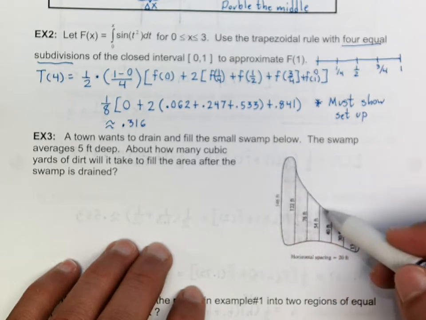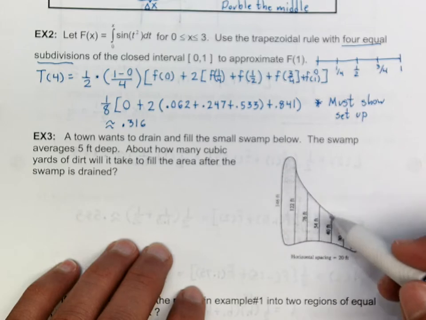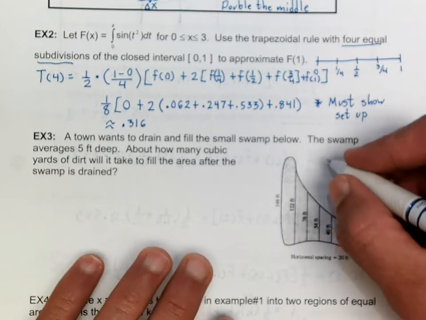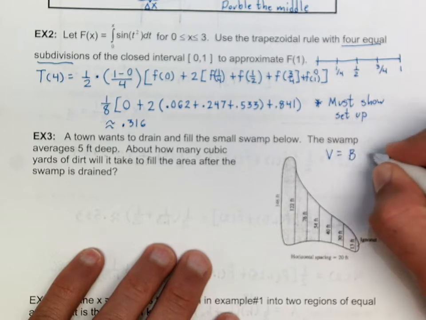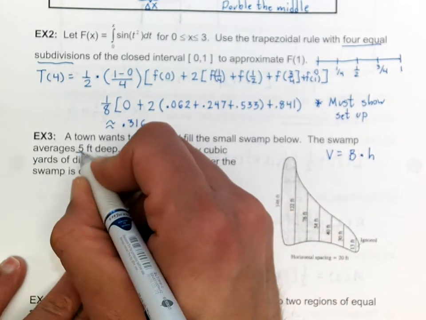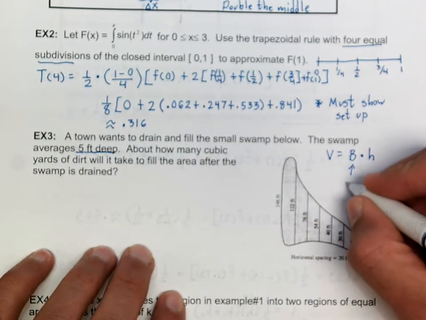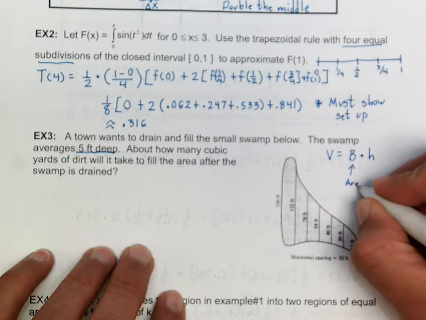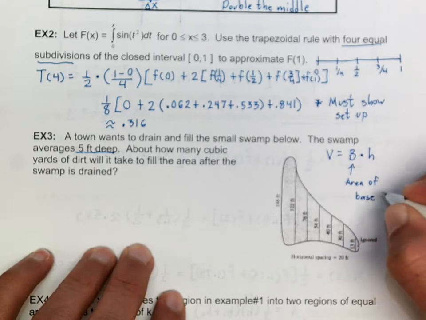So again, this is the area. We're going to find the area of this shape. We're going to approximate it. Now remember, the volume is the area of the base times the height. And we know the height is this one right here, 5 feet. So we know that much. However, the area of the base we don't know. So we're going to use the trapezoidal rule to figure out this area.